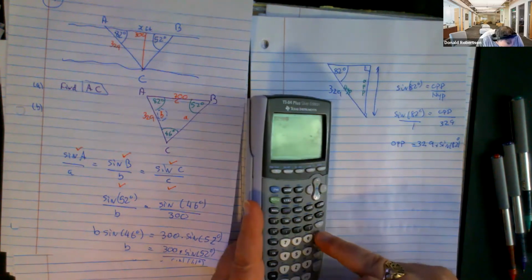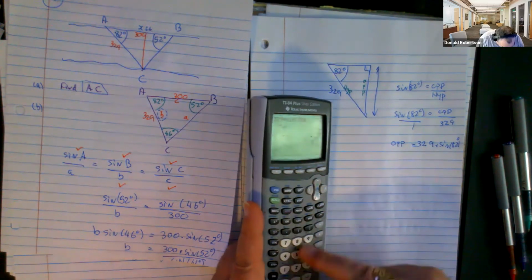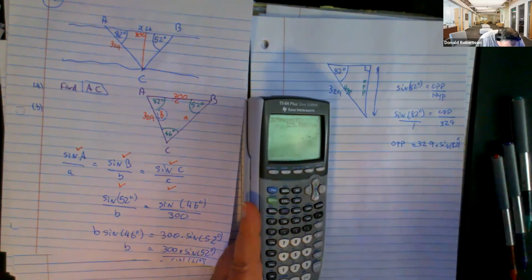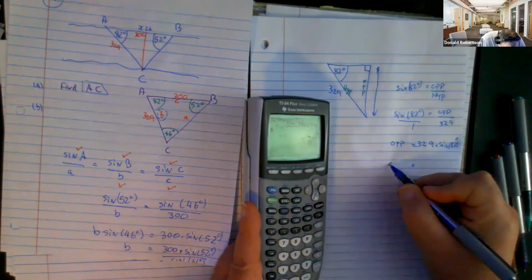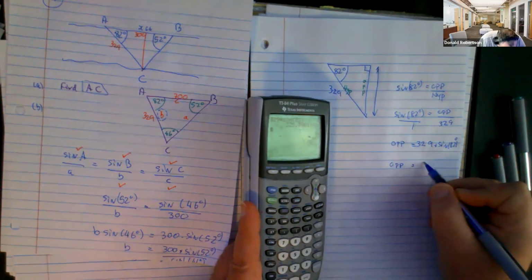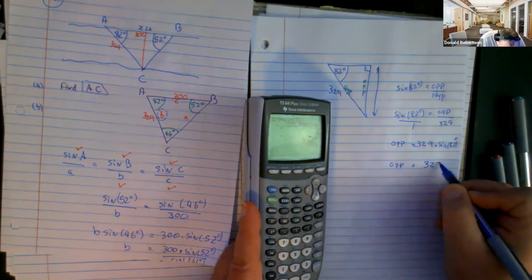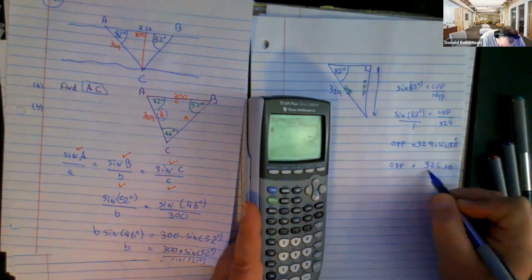329 times the sine of 82 degrees. And that ends up being, roughly, to the nearest whole number, 326 feet.